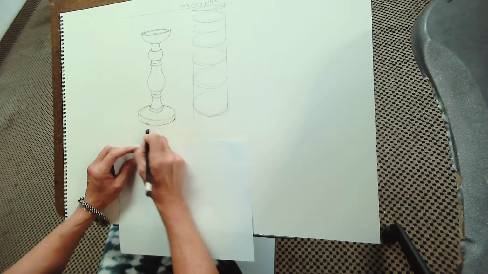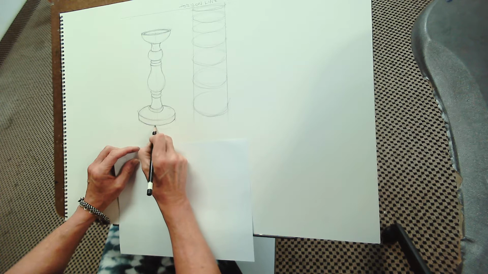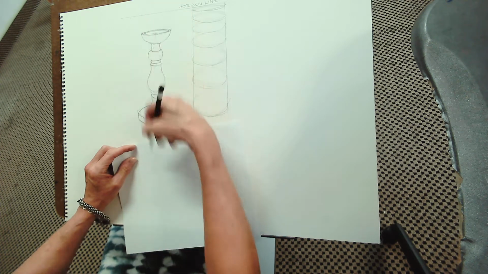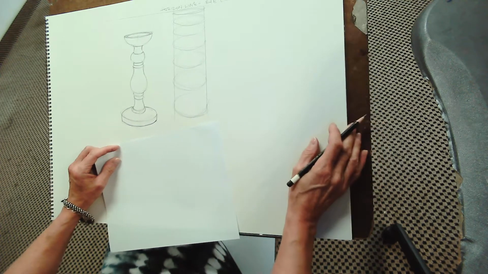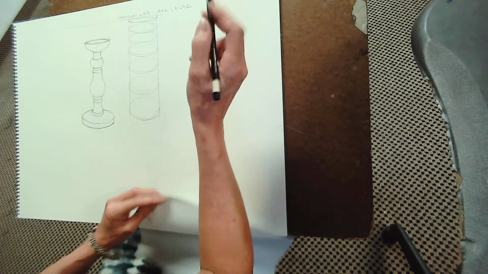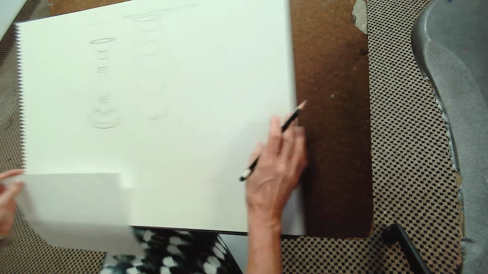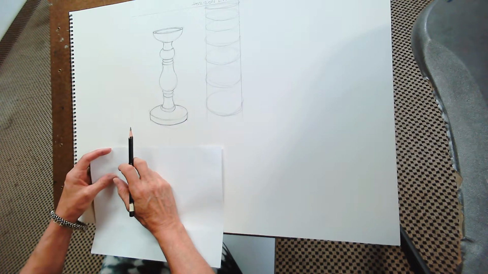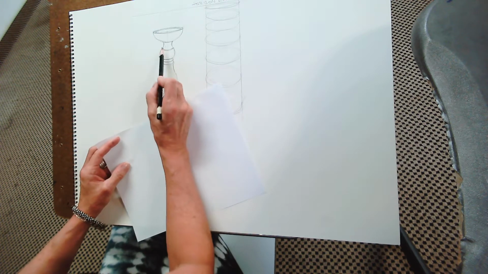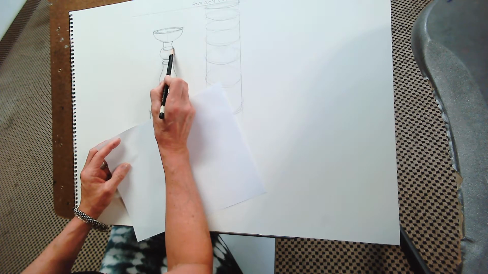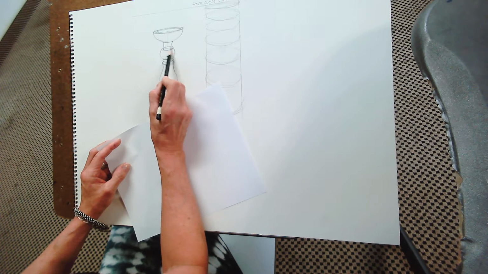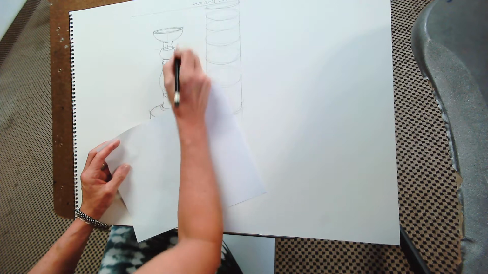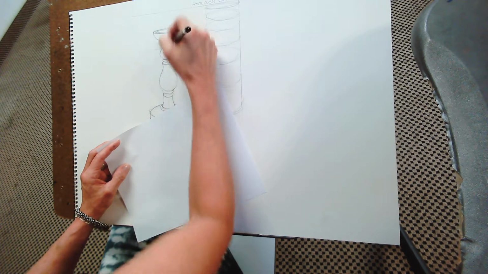Pressure, release. Now, at the base of every object, there's a little cast shadow right there, so that's going to be a little bit darker. But that's how you keep your candlestick upright. Now, when this talks about the widest part of an ellipse always being perpendicular, if you were to complete this ellipse, this is the widest part of the ellipse, and it's perpendicular, a measurable 90-degree angle, to that center axis.